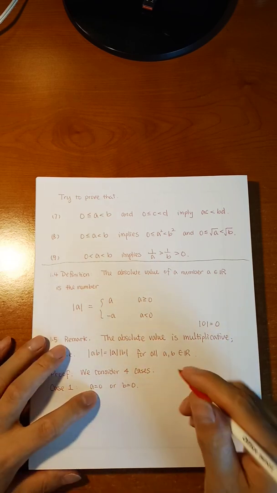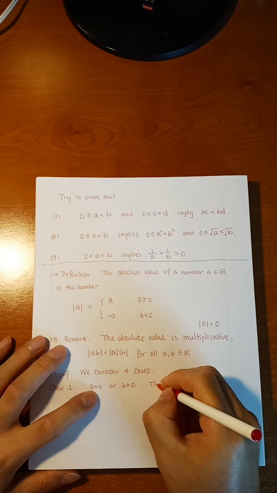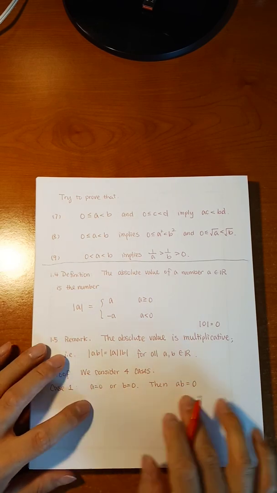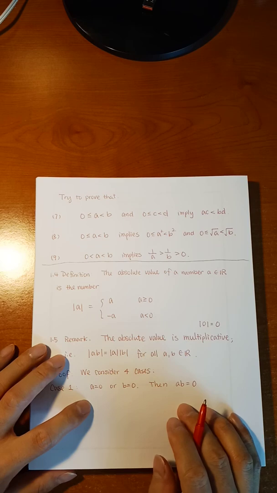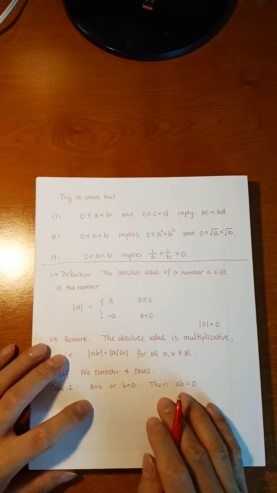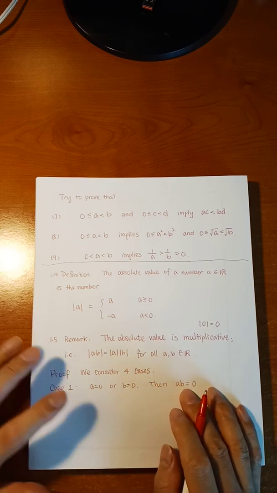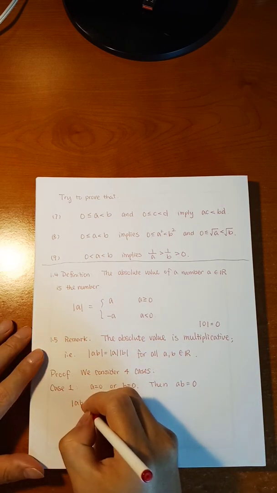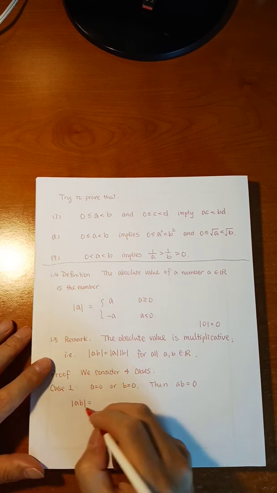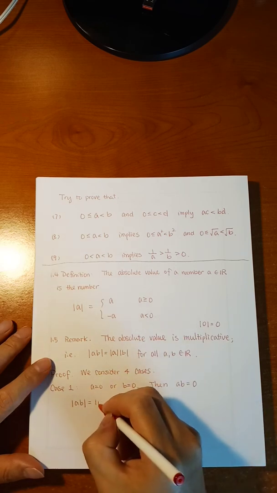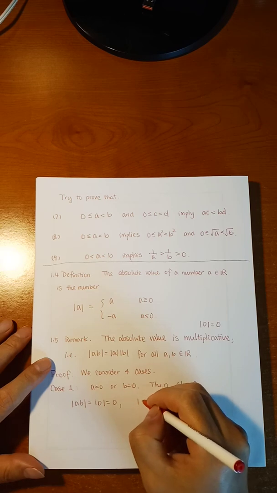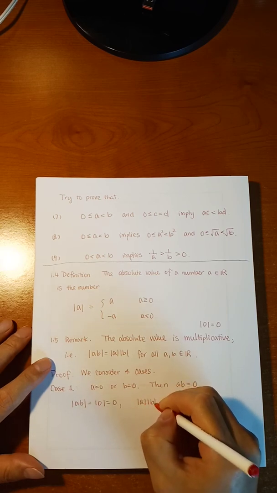If a is 0 or b is equal to 0, then a times b is definitely equal to 0. This is actually an if and only if situation. a equal to 0 or b equal to 0 is equivalent to saying the product is equal to 0. So let's check the left hand side. The absolute value of a times b is the absolute value of 0, which is 0. And the right hand side, you have the absolute value of a times the absolute value of b.